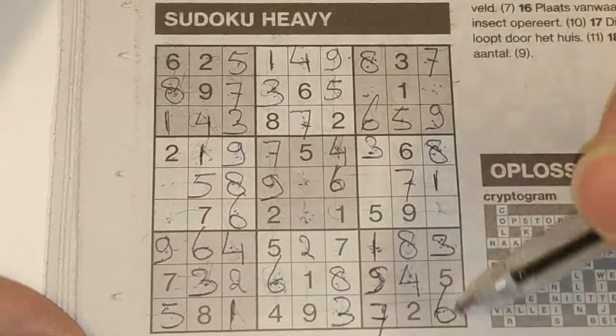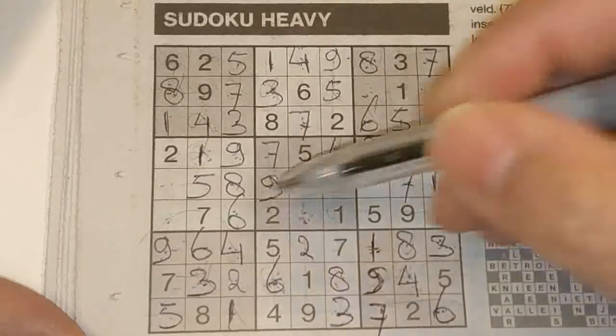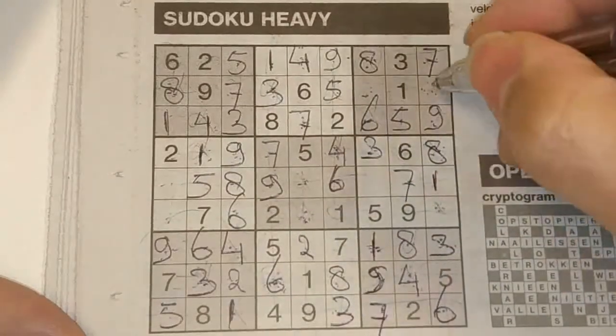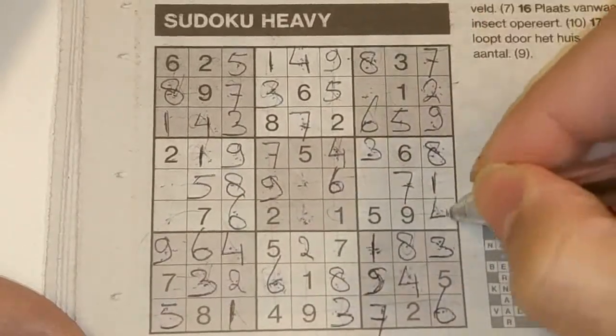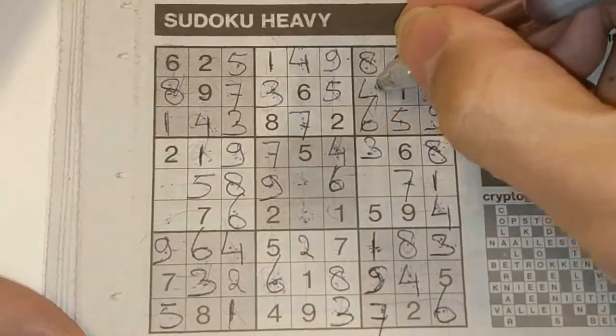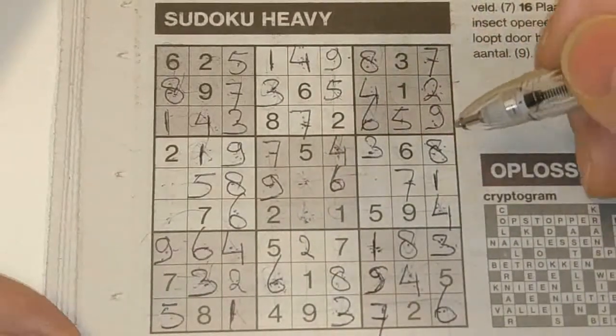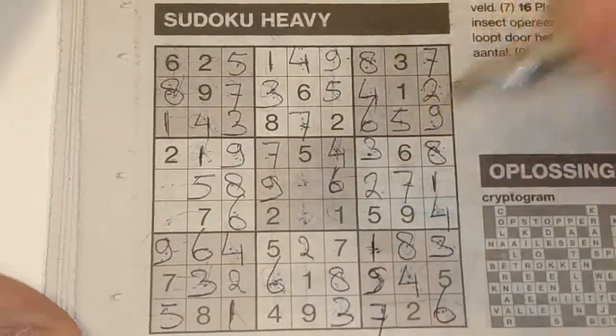That means in the last column, 4 and 2. 2 numbers. I see here 2, so no 2 there. 2 should be there, and the 4 goes there. 1 number left for this big square for the number 4. 1 number left for this big square for the number 2.